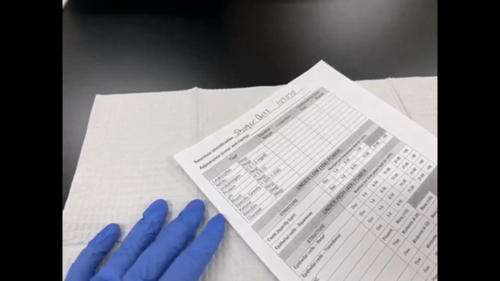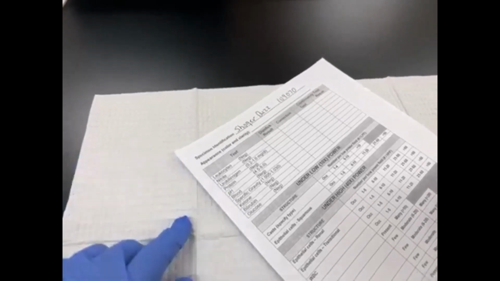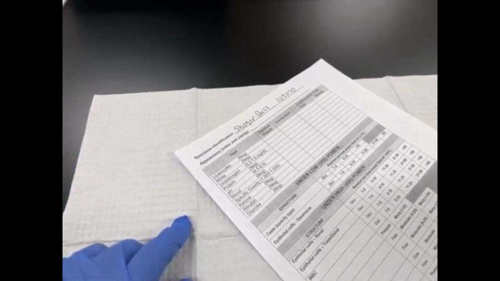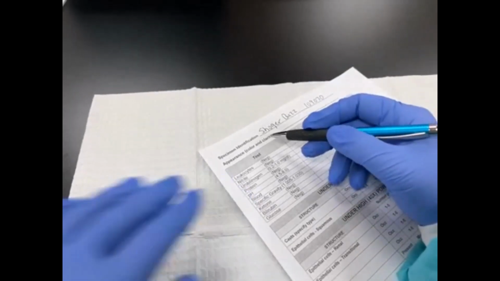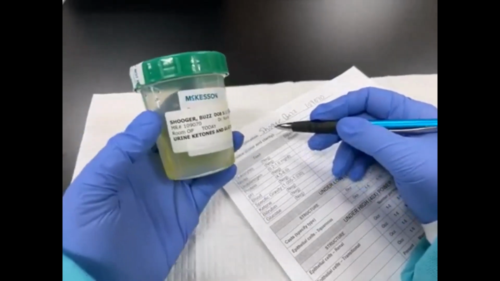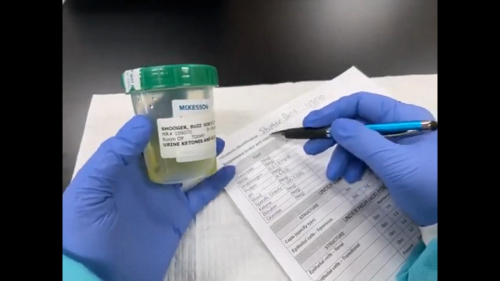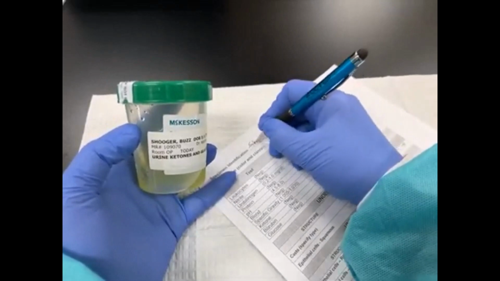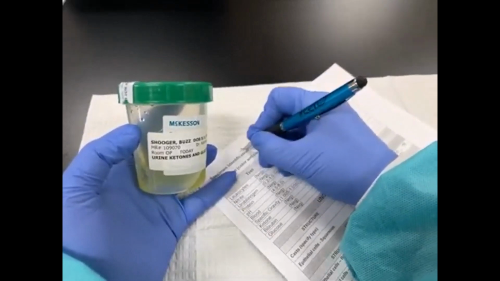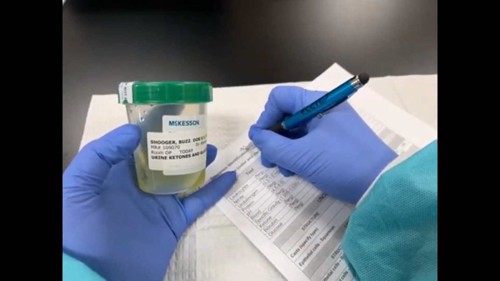Whenever we're looking at error correction, there's only one acceptable way to do it. You cannot just scribble a word out. You cannot do a write over. For example, I wrote here, you can see his last name. I spelled it S-H-O-O-G-E-R, and I spelled it S-H-O-G-E-R. The only acceptable correction: draw a line through it, put your initials and the date next to it.